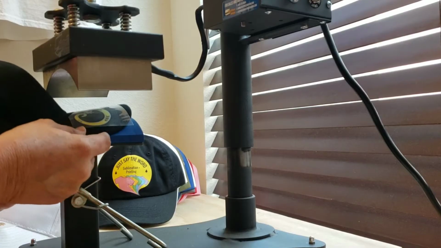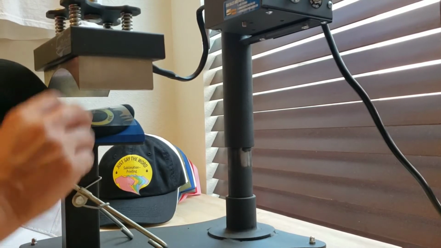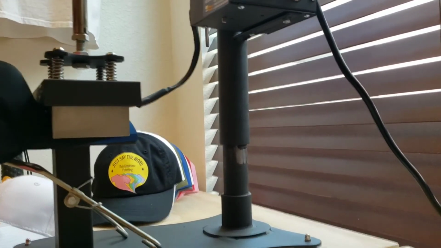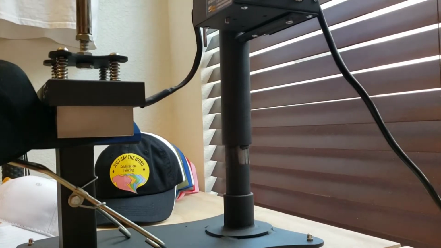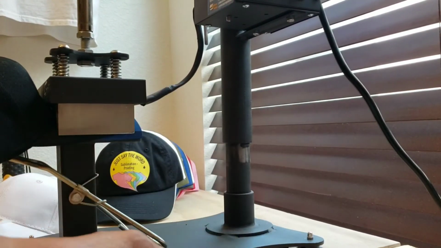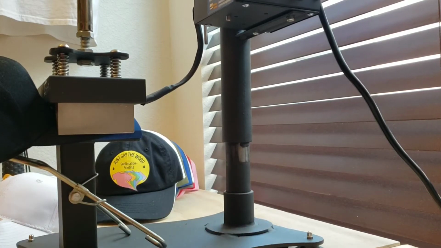Trying to make sure it's centered and not off the little platinum thing here. Okay, so here we go. Sorry, that was shaky. I don't know if these are reusable. I guess we'll find out in a second. Hoping it doesn't melt. 5 seconds.